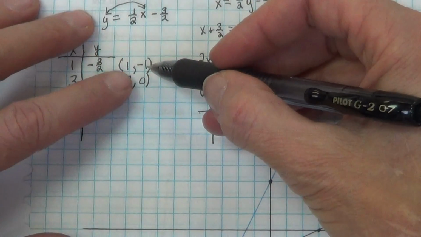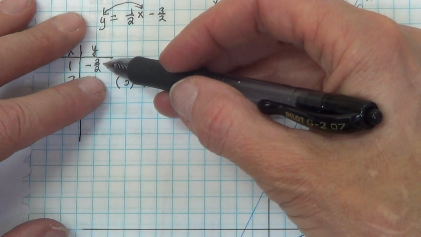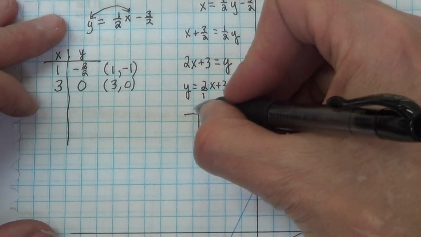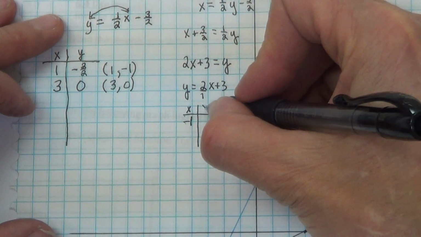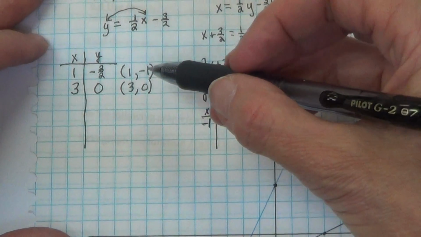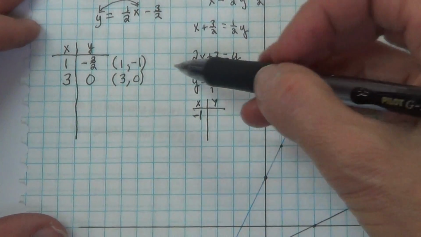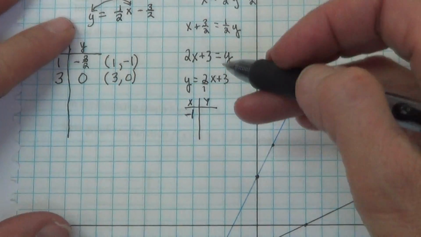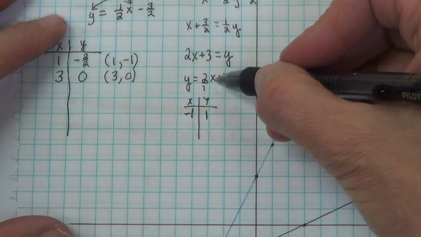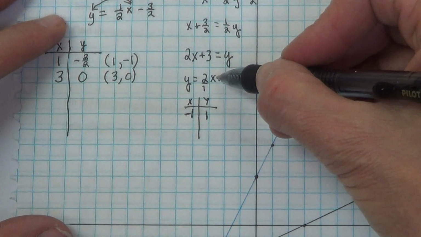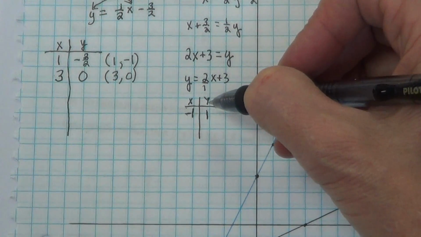If we plug in negative 1, see we had negative 1 for y in our original. If we plug negative 1 in for x, in order for it to be an inverse, we should get what the y value was, or what the x value was in the last one. So it should come out being 1. Let's check and see if it does. 2 times negative 1 is negative 2, plus 3 is 1.